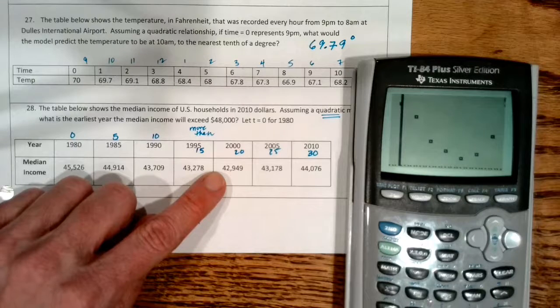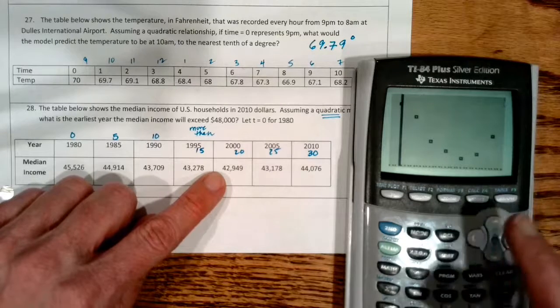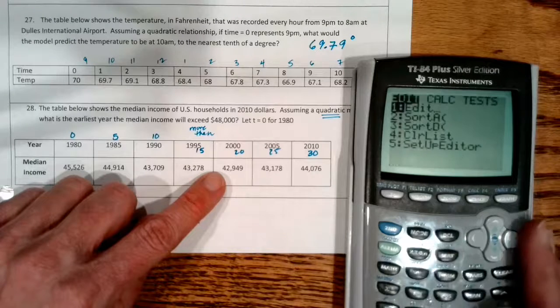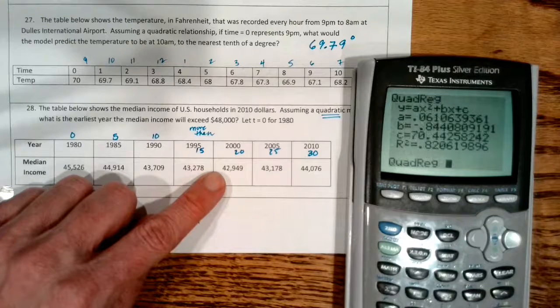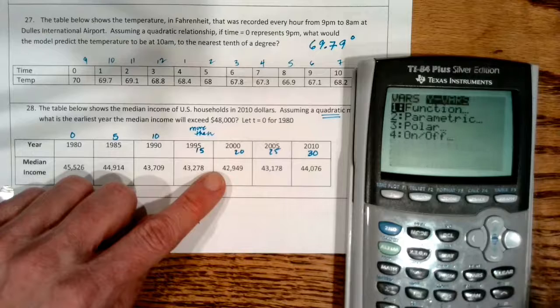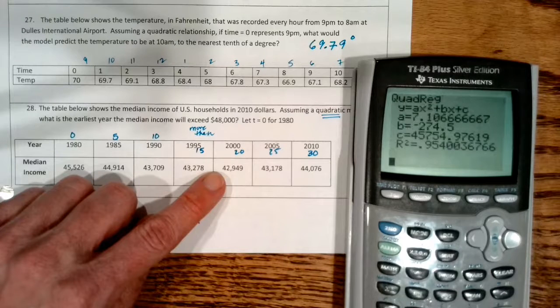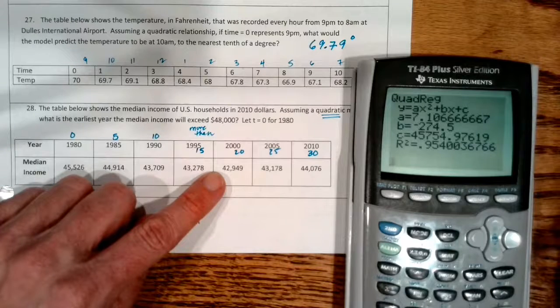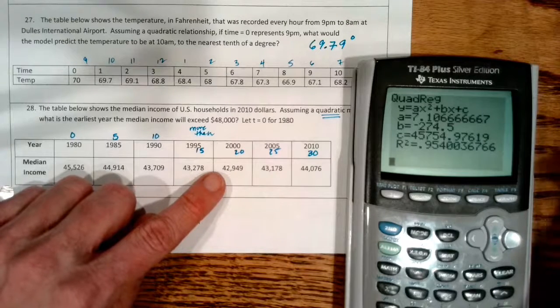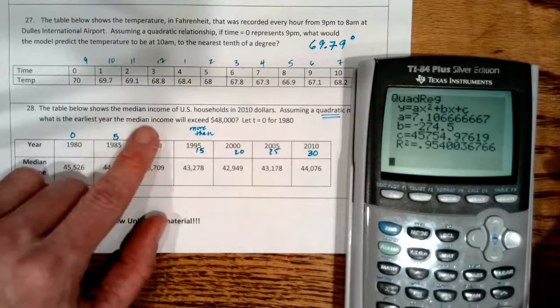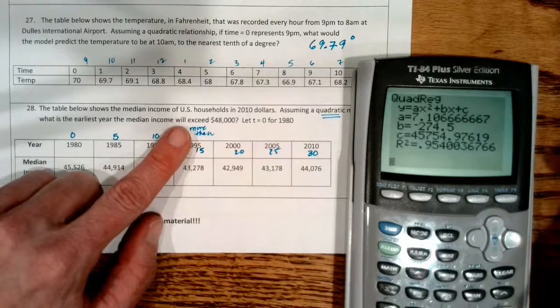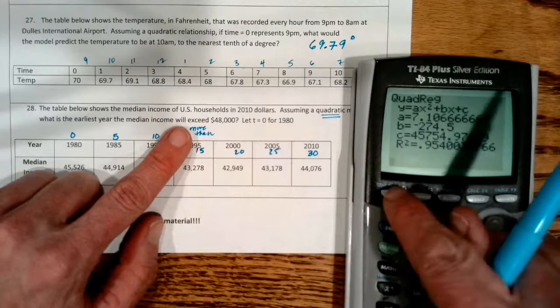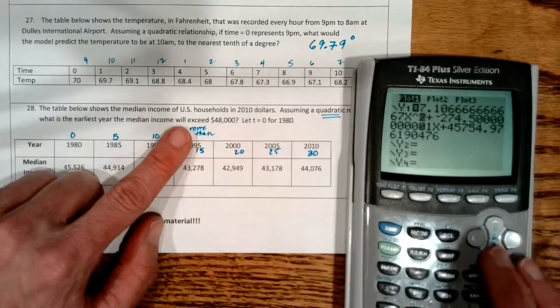Zoom 9. It's a nice quadratic. We'll go ahead and run the regression. Stat, calc, quadratic, vars, y vars. So there's my graph. It's a pretty good one, 95% accurate. And what I want to know is the earliest year the median income exceeds $48,000. So I've got two choices here.